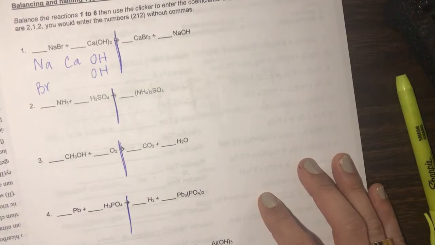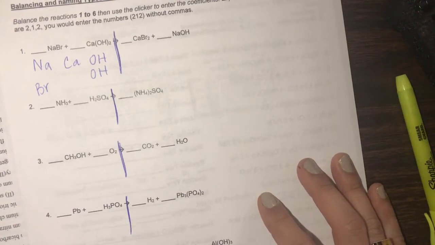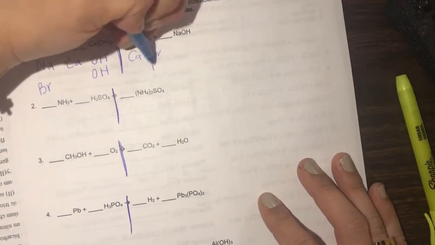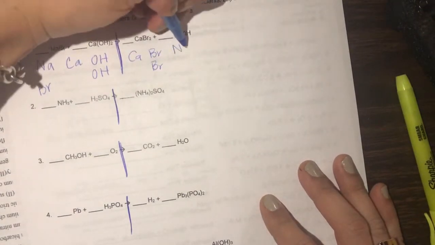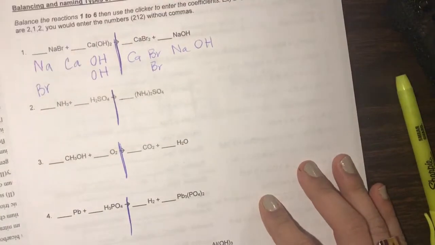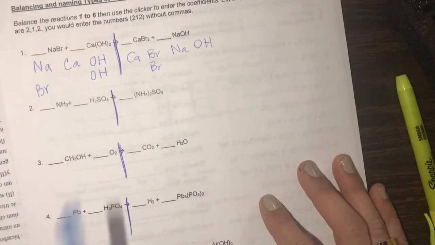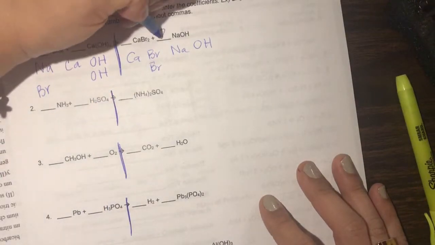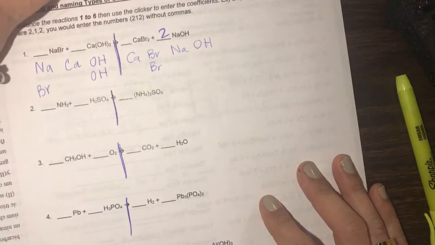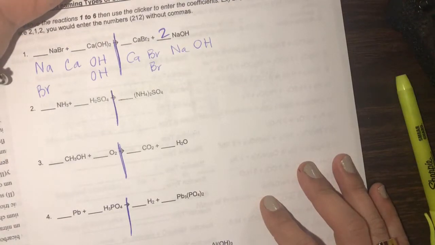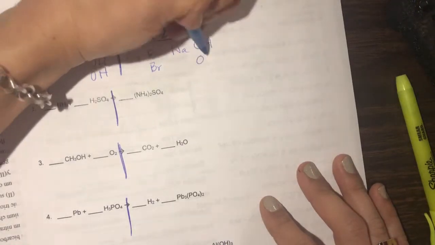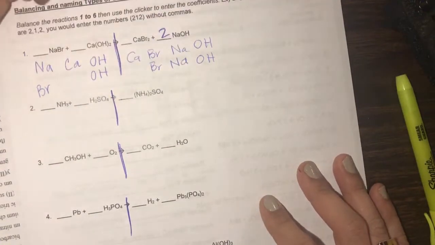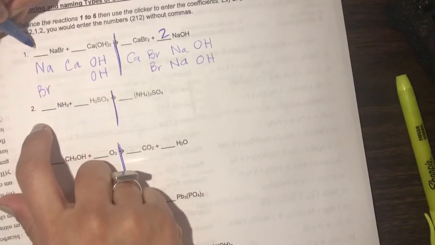I have 2 OHs. Now the other side, I have 1 CA, 2 BRs, 1 NA, 1 OH. So I have more OHs over here, so I'm just going to start by putting a 2 here. I put a 2 there because I know I need 2 OHs. However, by putting that 2 there, now I have 2 NAs. So if I have 2 NAs, I go over here and I'm going to put a 2 here.